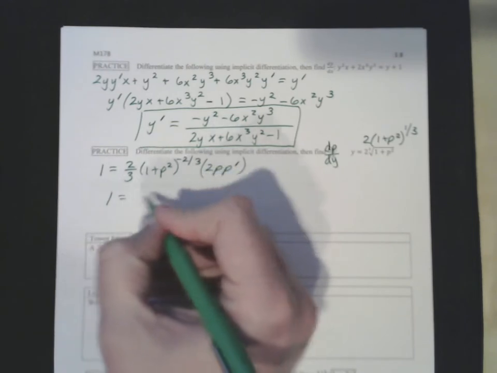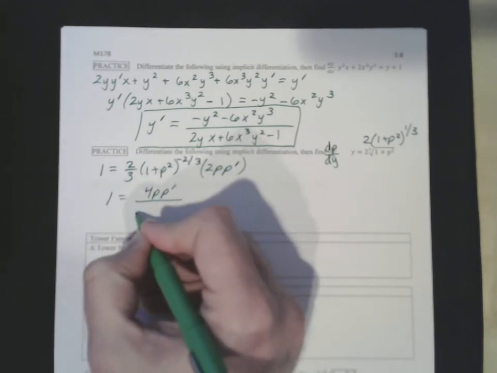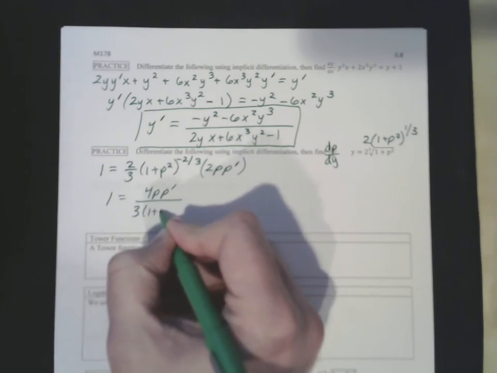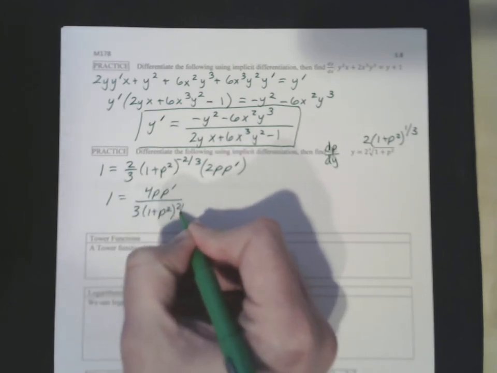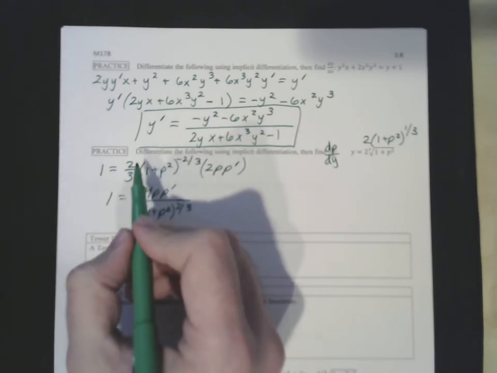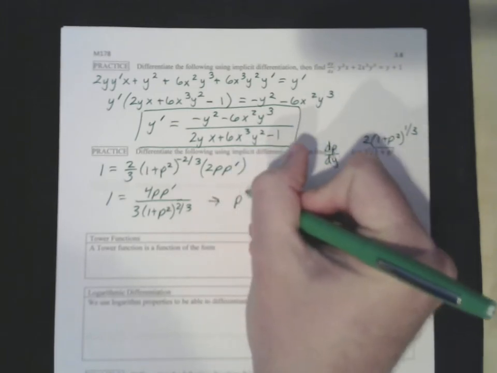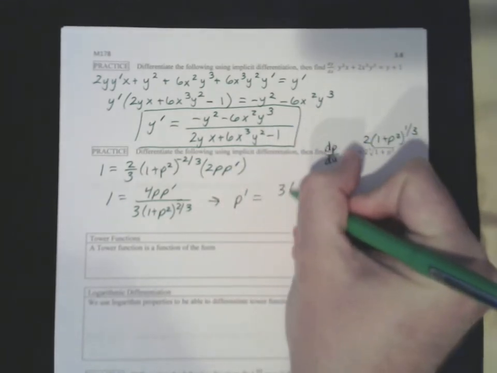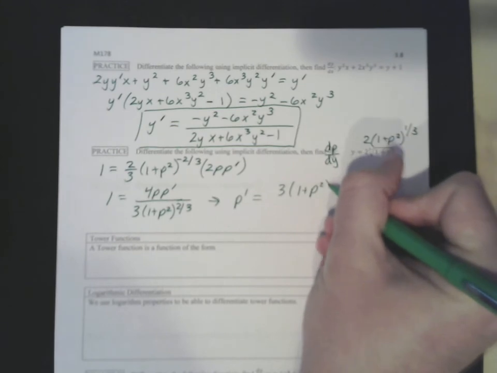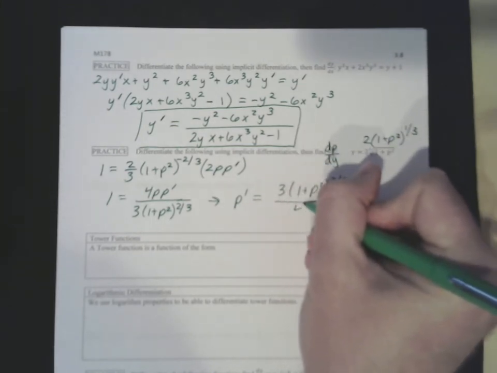So I'm going to rewrite this as 4p p prime over 3 times 1 plus p squared to the positive 2/3. So that's just moving this term down to the bottom and then multiplying 2 times 2 to get the 4. And then p prime is going to be 3 times 1 plus p squared to the 2/3 all over 4p.